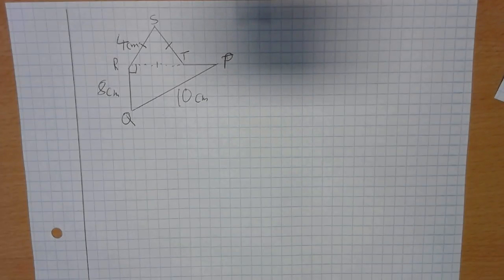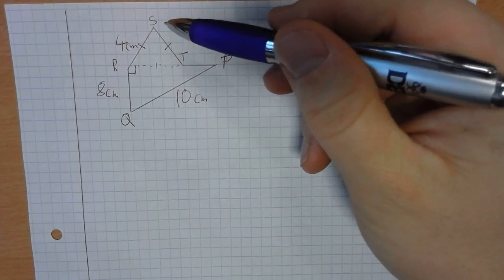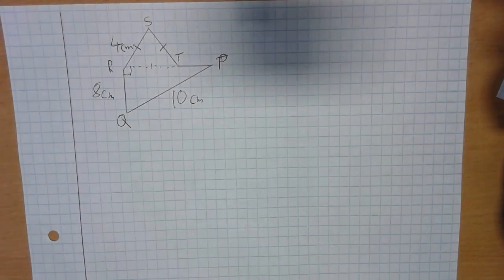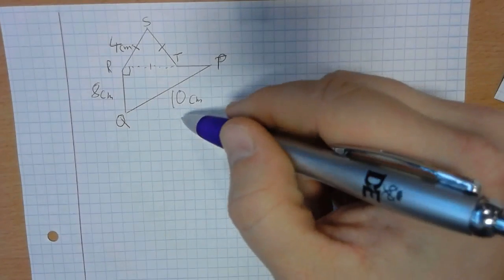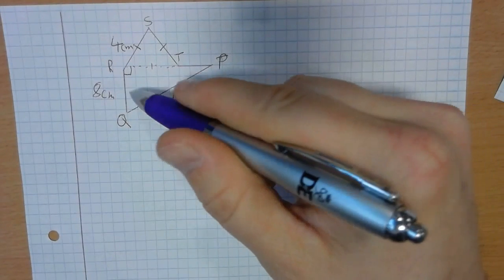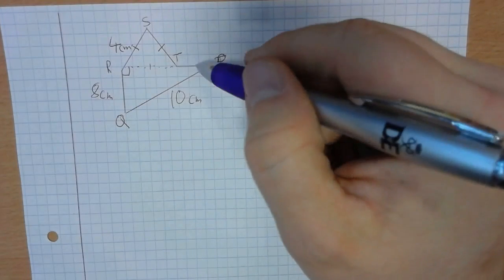My task is to find the area of this compound shape comprised of this right angle triangle and this equilateral triangle. So in order to do that, first thing I'm going to do is work out what this whole side is. I can see that I've got enough information here with this 10 and 8 to give me the remaining length here, and so the whole side there.